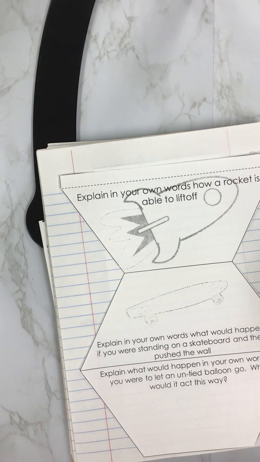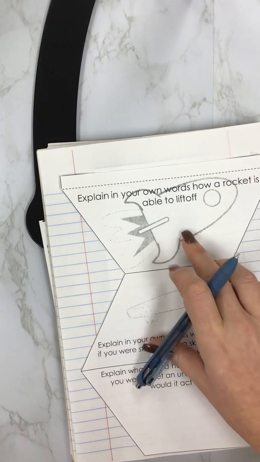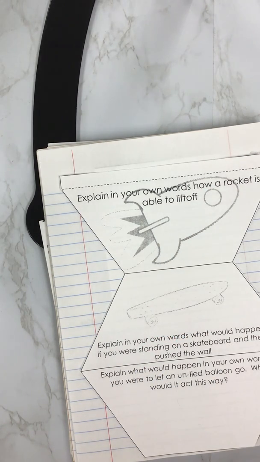So the first example that we have is: explain in your own words how a rocket is able to lift off. So I want you to think about how a rocket lifts off. What do you see whenever there's a rocket launch? Just think about that for a second. And now we are going to put this into our own words to explain it.